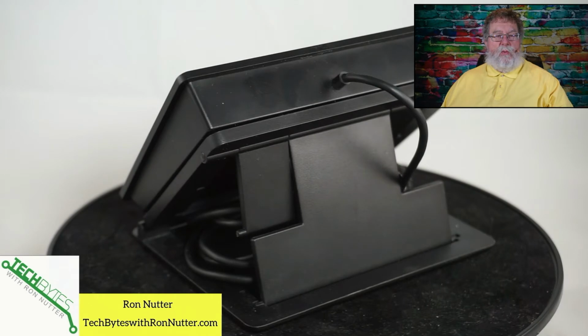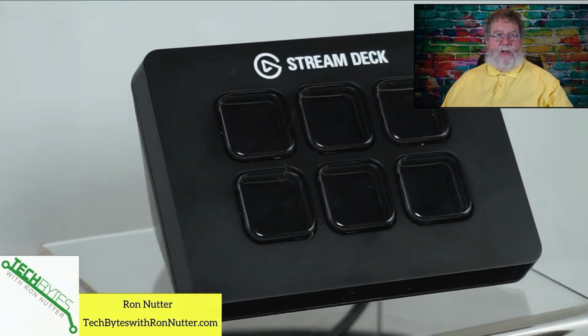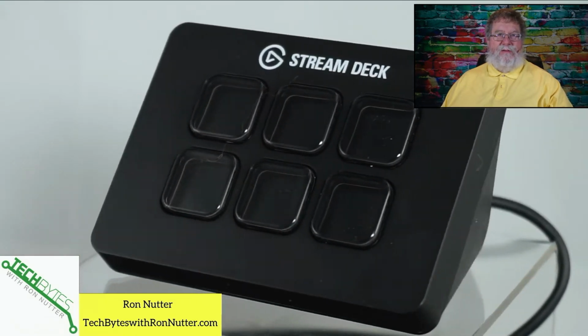But for what we're doing, we're going to be concentrating on the Stream Deck because it's the entry-level one, and depending on where you can find it, it's about $70 or so. Well worth the time to do it. It's basically a macro keyboard. It's dumber than a box of rocks until you get the Stream Deck software. Then that's where the fun begins.